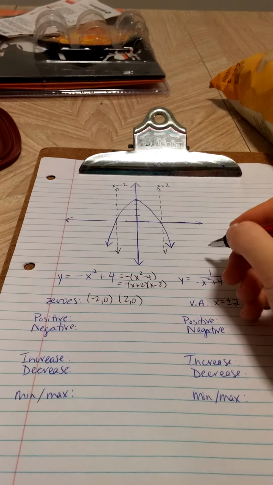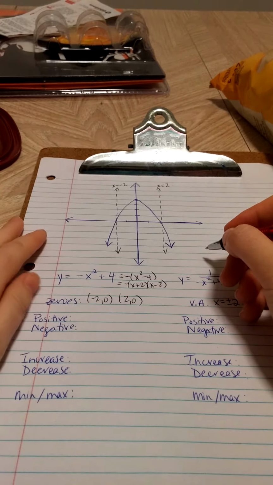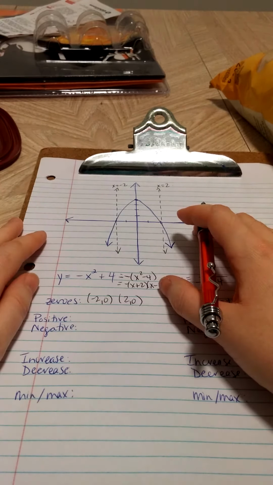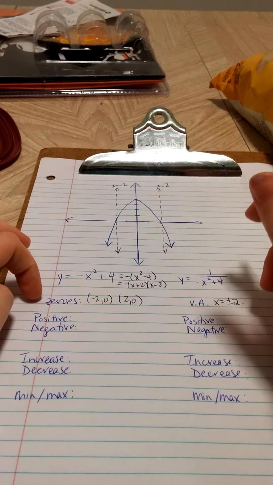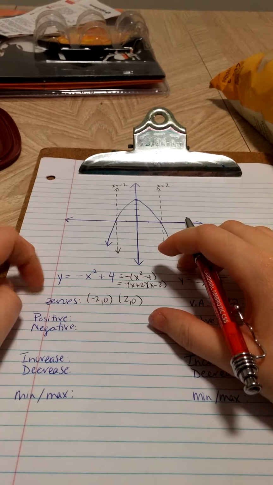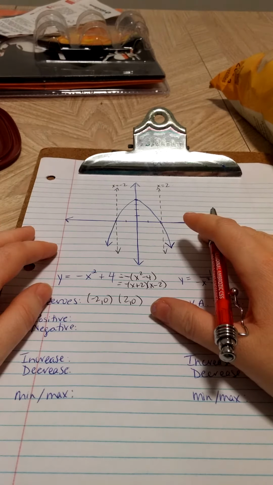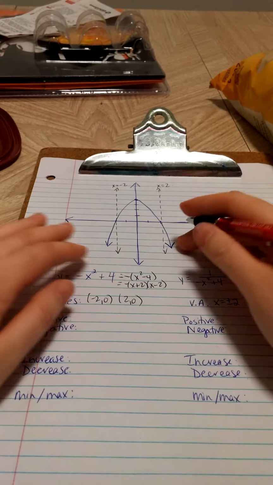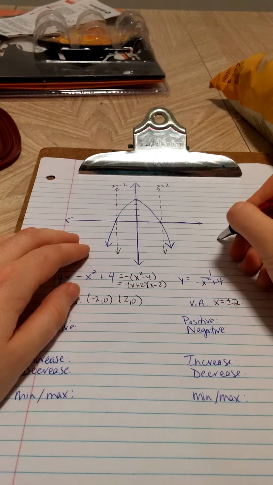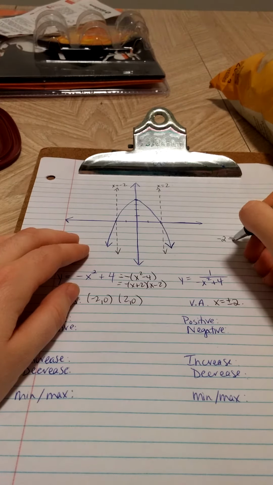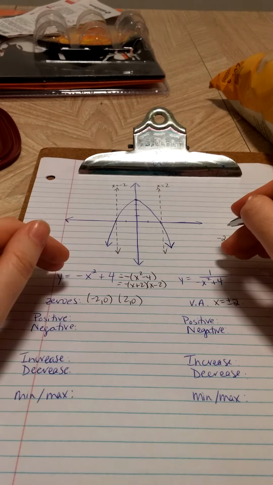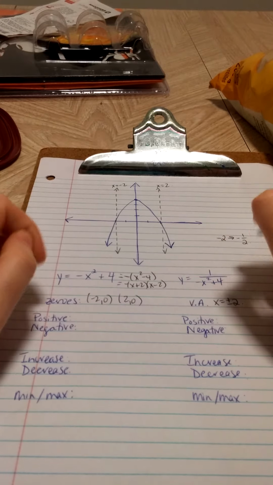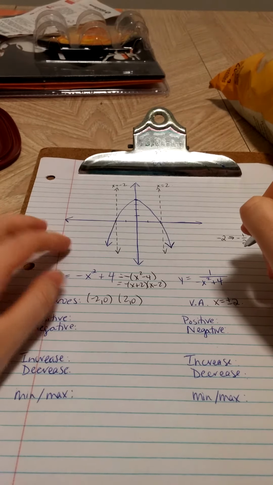Okay. So now that that's done, I like to look at the positive and negative intervals next, because that's a characteristic that is also shared between the original graph and the reciprocal. And the reason for that is because when you take the reciprocal of a number, you don't change the sign. So any of the y values that were negative, let's pretend it was -2, when I take the reciprocal of that value, it's -1 over 2, it's still negative. So any part of the graph that was negative on the parabola will still be negative on the reciprocal.